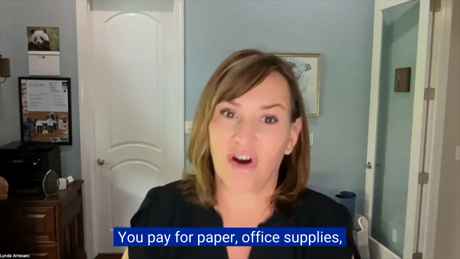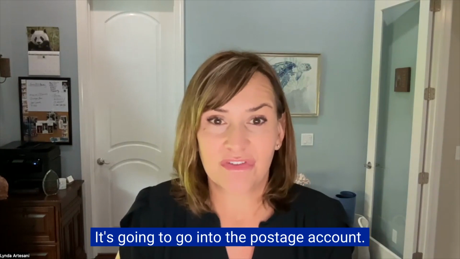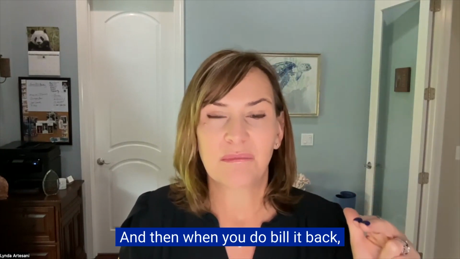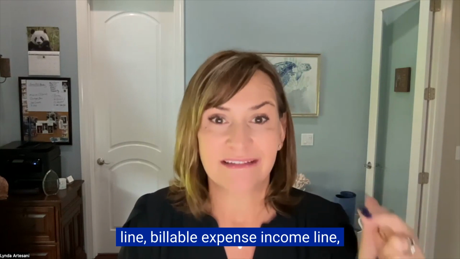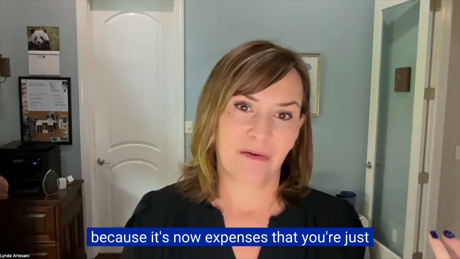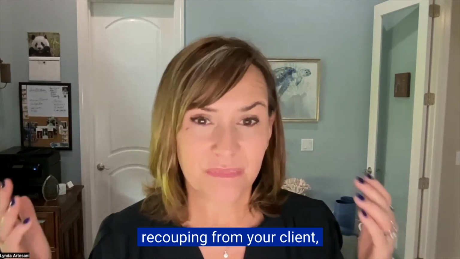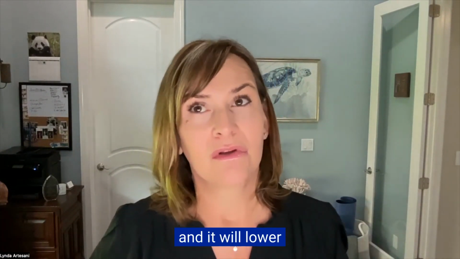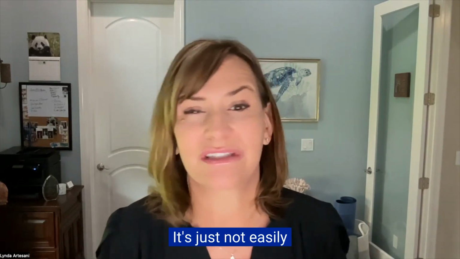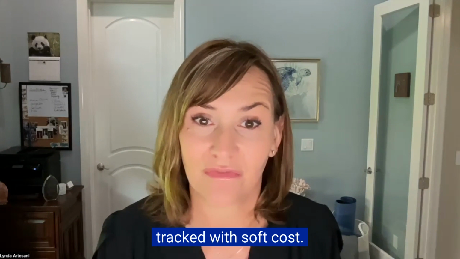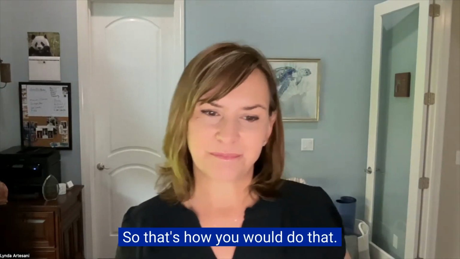You pay for paper, office supplies, you pay for stamps, it's going to go into the postage account. And then when you do bill it back, it's going to hit that billable expense income line, because it's now expenses that you're just recouping from your client, and it will lower the expense that you spent because you're getting reimbursed for it. It's just not easily tracked with soft costs. It's kind of a murky area. So that's how you would do that.